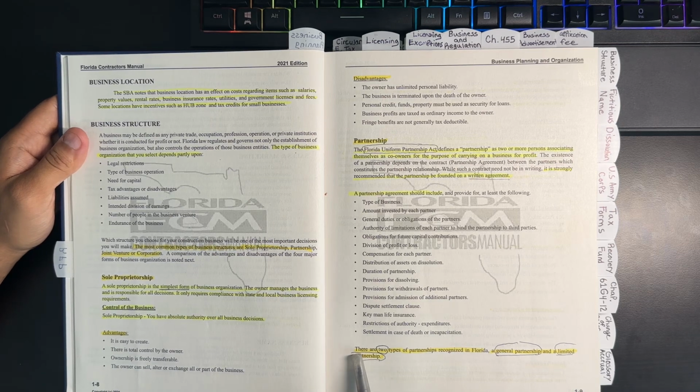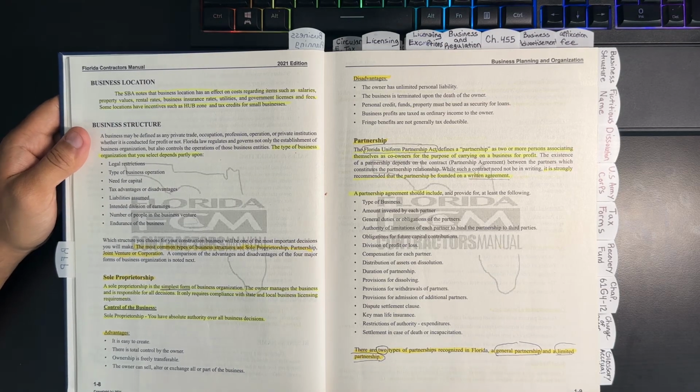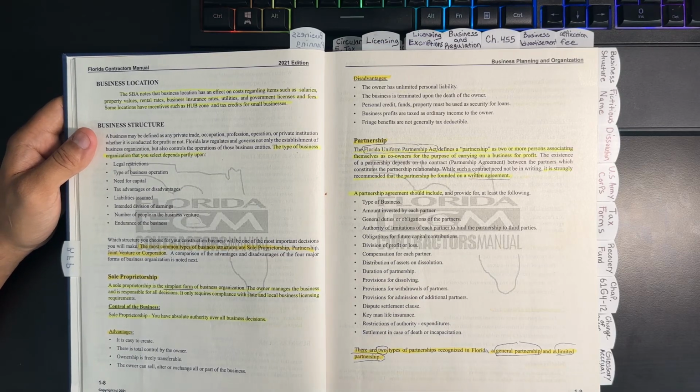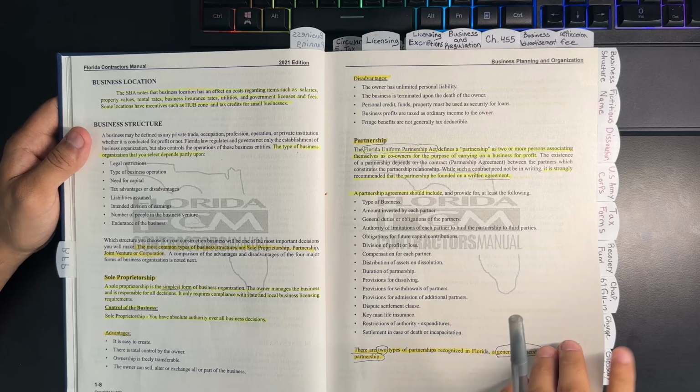So whenever you see numbers, you should circle them, and keywords, you should highlight or circle them. This is going to help you remember and engrave this information in your mind for when you go to take your exam.